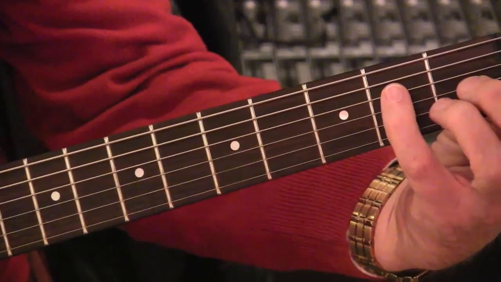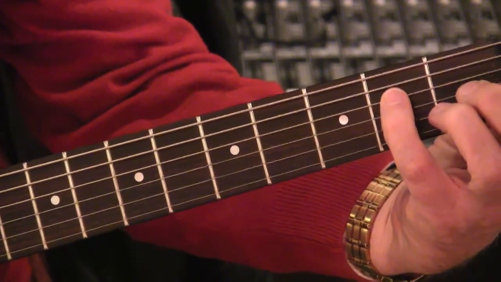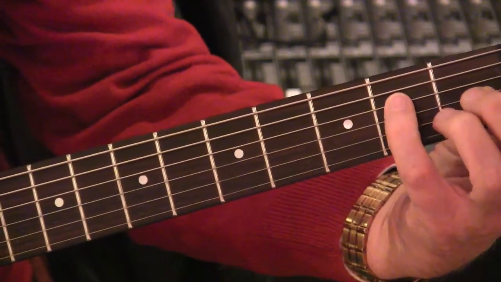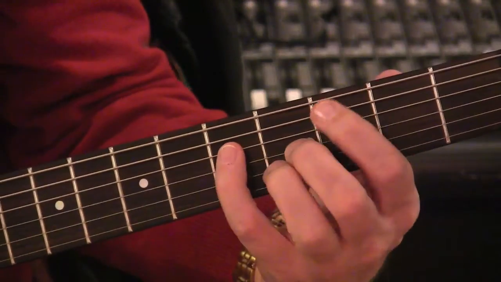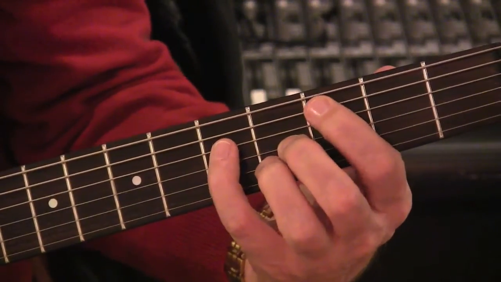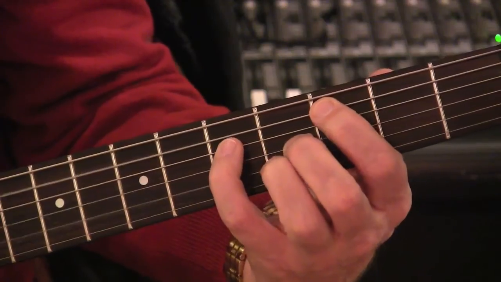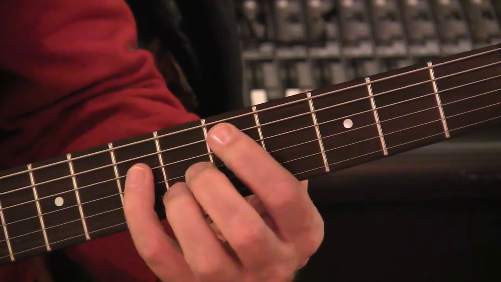And the reason I'm using this fingering, by the way, is so that I can use this as a movable chord by using the first finger, such as this. Now I'm playing C minor major 7th, or D minor major 7th.